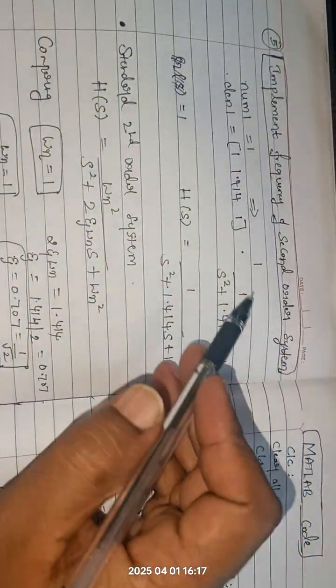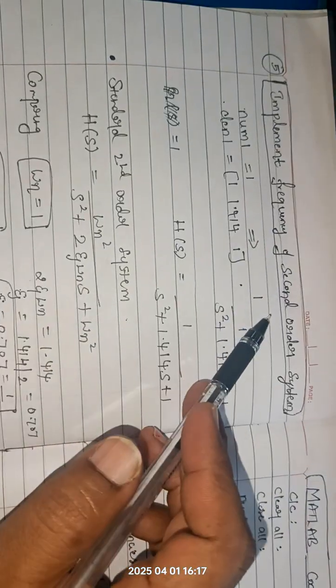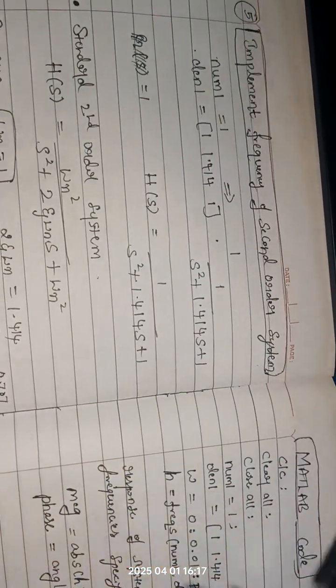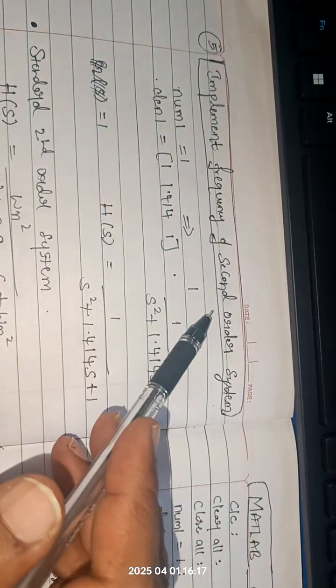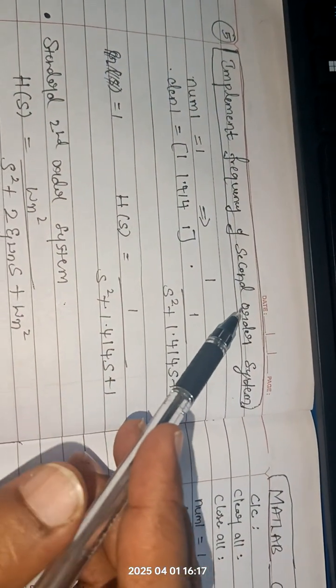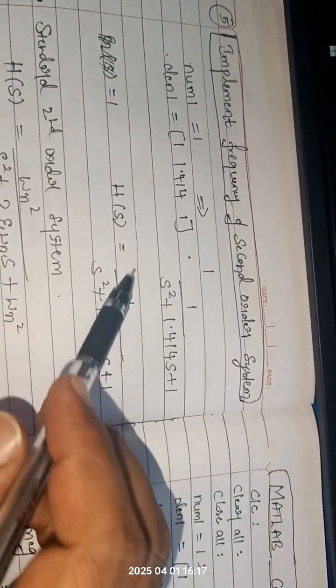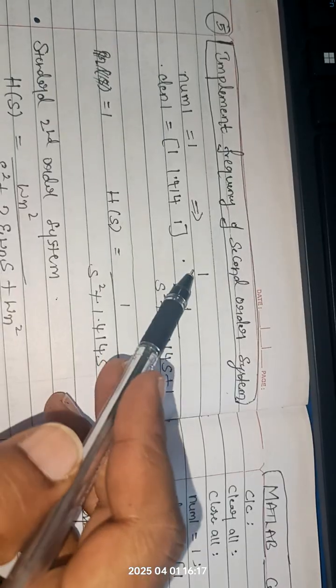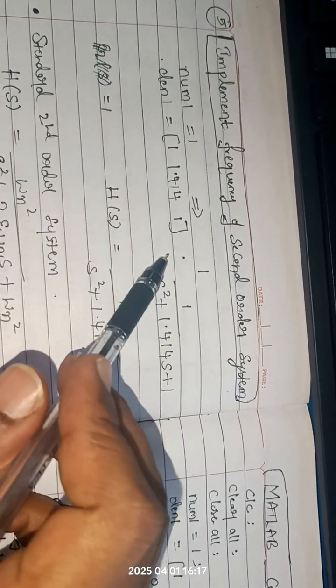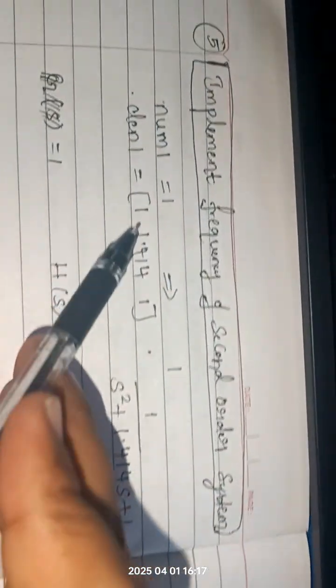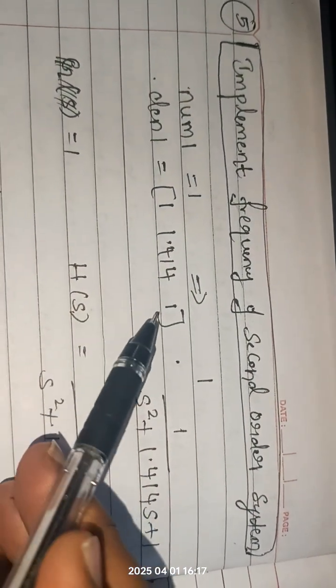So in this video we are going to see how to implement the frequency response of a second order system. We are going to write the MATLAB code for implementing the frequency response of a second order system. For this, we will first consider the numerator value. The numerator value is 1 and the denominator values we'll consider as 1, 1.414 and 1.